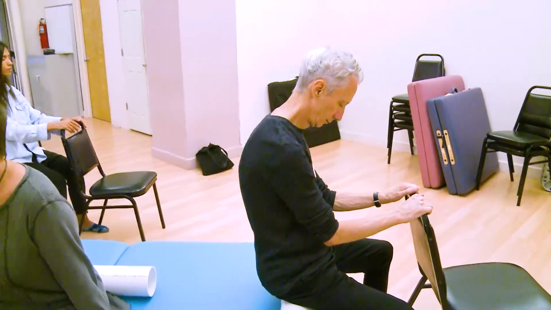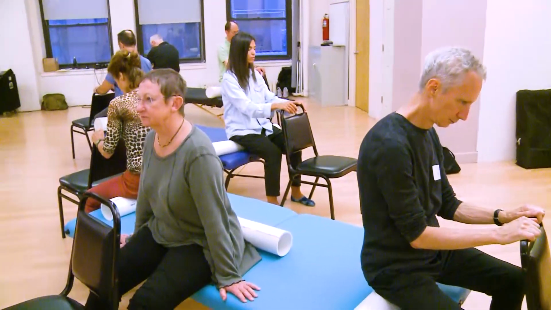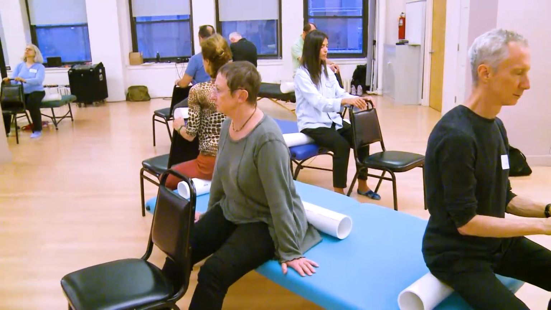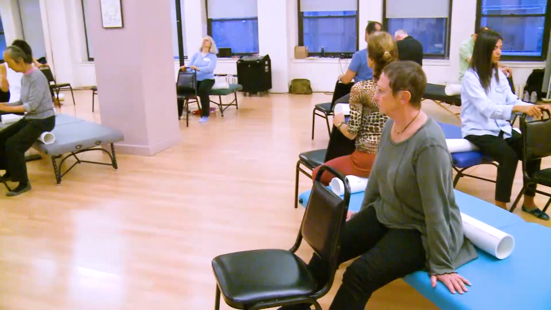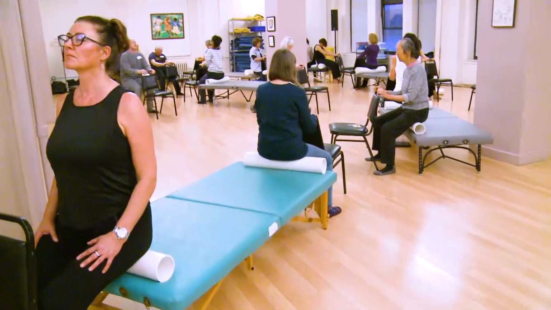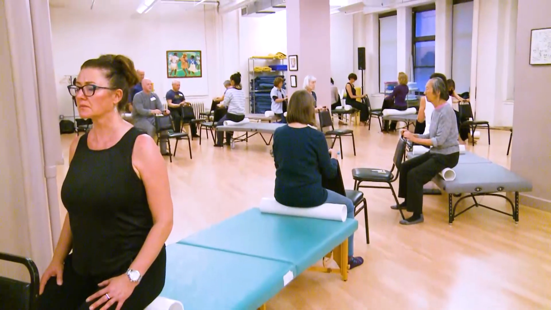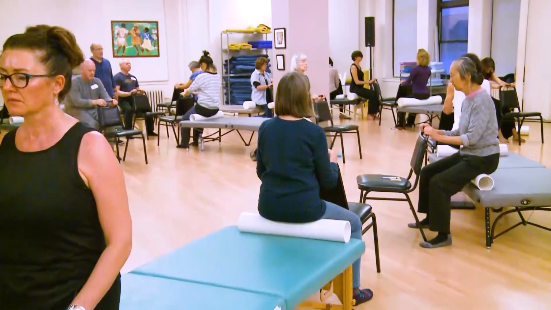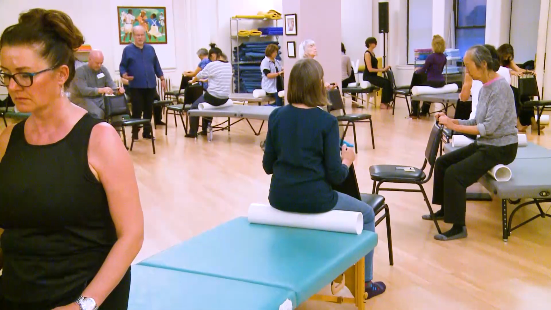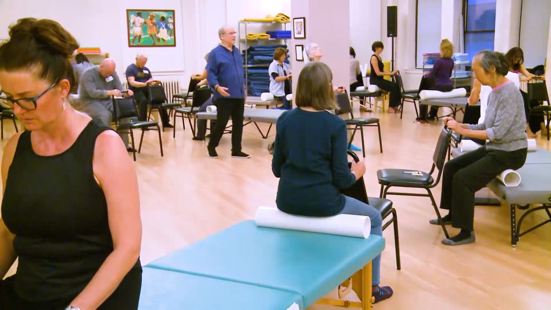That's it. And you find that the more you think of each point in your spine going forward, your eyes begin to rise past the horizon. In other words, you're being lifted. The distal is being lifted by the proximal.